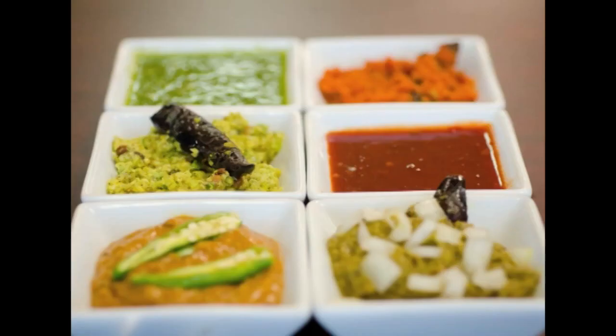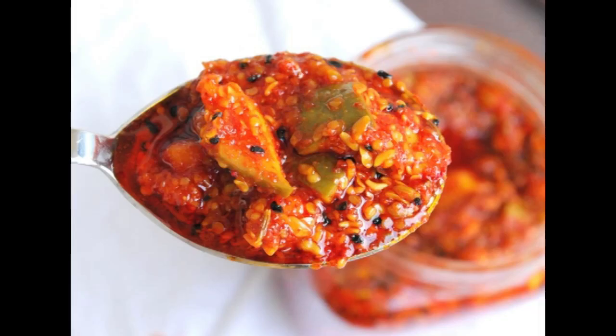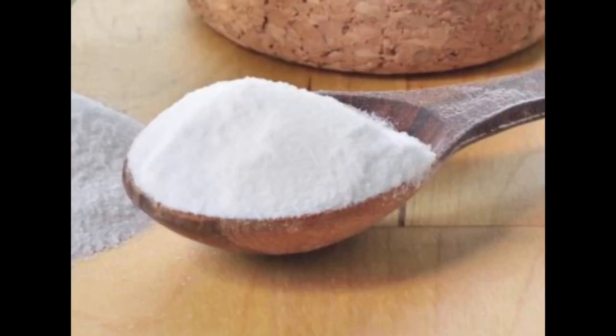No processed foods, canned foods, or salted snacks, because they contain sodium, and they might contain monosodium glutamate. Then our traditional Indian foods like papads, chutneys and pickles also contain a lot of salt, and thereby we are giving too much sodium to the patient. Bakery products contain baking powder and baking soda, and again it is a sodium salt.